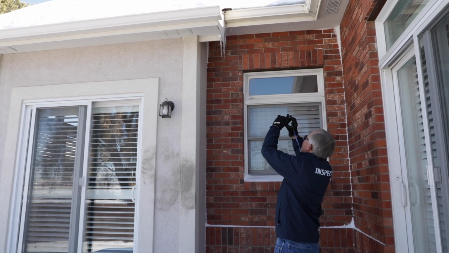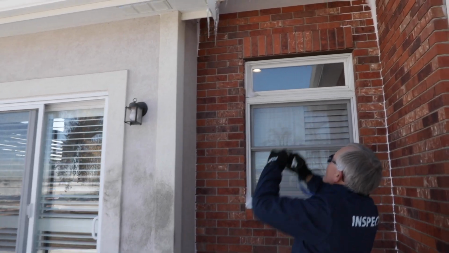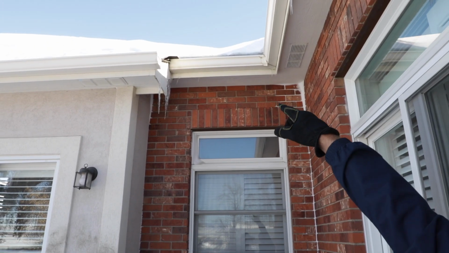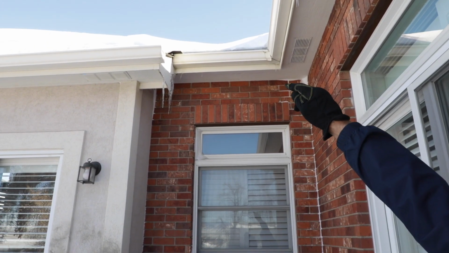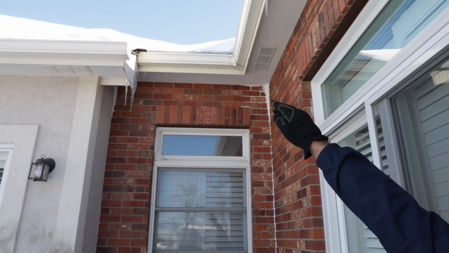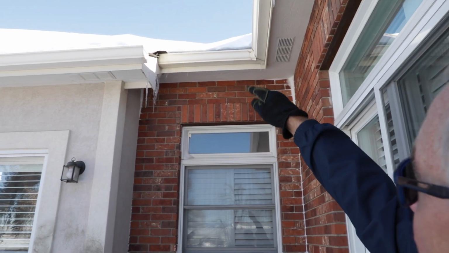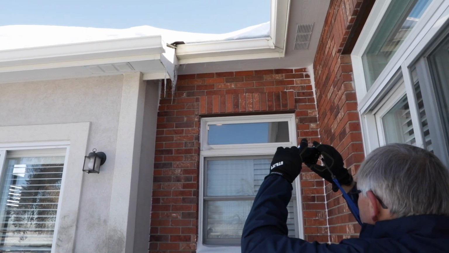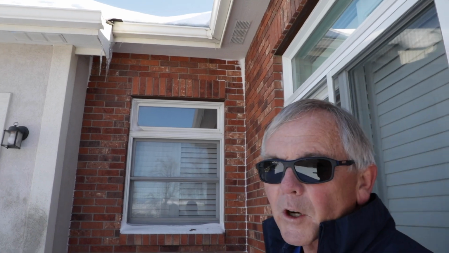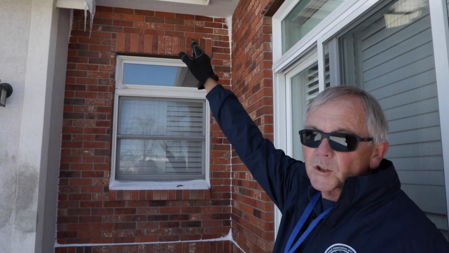The other thing I'm seeing right away is that we've got a surface difference here on the shingles that I can see. I don't really have an explanation for it just yet because we can't see it because of the snow, but there is some issue going on here with the roofing. I'm going to go ahead and take a picture from down here. We're going to have to probably recommend a roofer come in and evaluate the situation here.